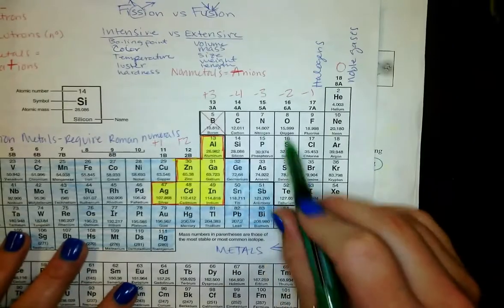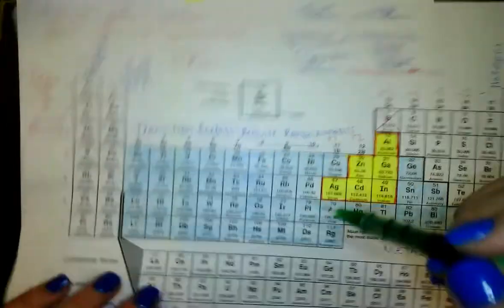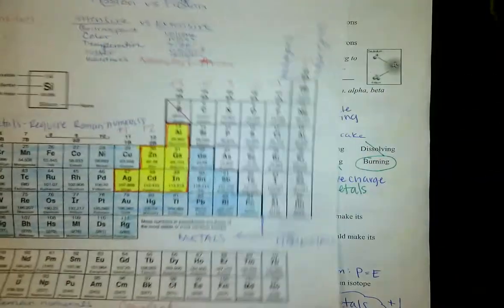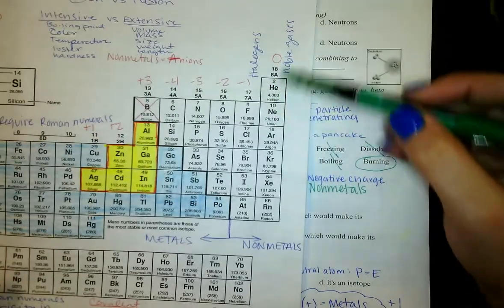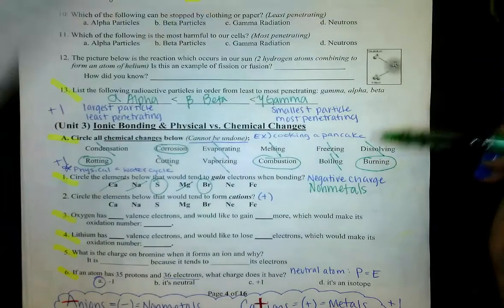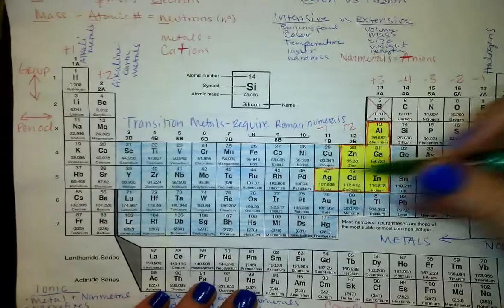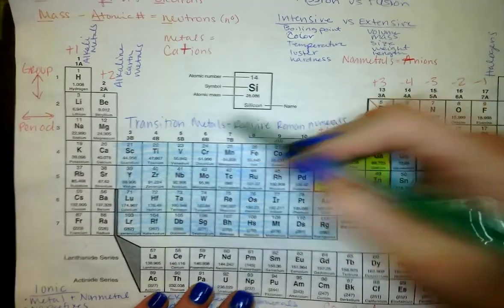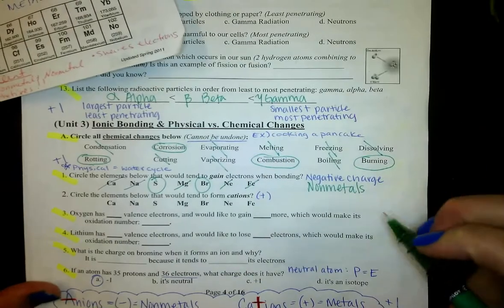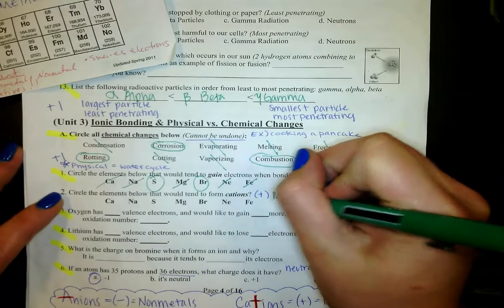Sulfur is over here though. That's in my nonmetal range, so I'm going to circle that. Magnesium is a metal because it's right there. It's over here. Bromine, Br, that's right here. So it's in my nonmetals, so I'm going to circle that one. Neon. So the cool thing about neon is it's in this noble gas range, so it actually doesn't gain or lose any electrons. It wants to be by itself. So that one is not going to gain an electron even though it's a noble gas. And then lastly we have iron, which is the middle of our transition metals, so that's a metal. Okay. Next one, circle the elements that tend to form cations. Okay, these are going to be positive metals.